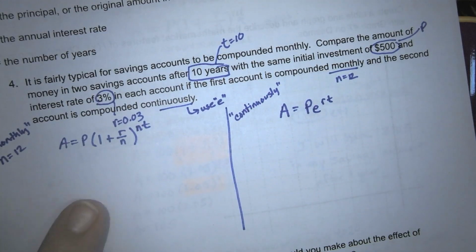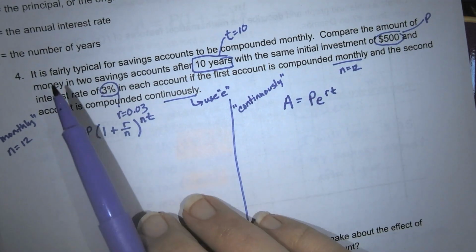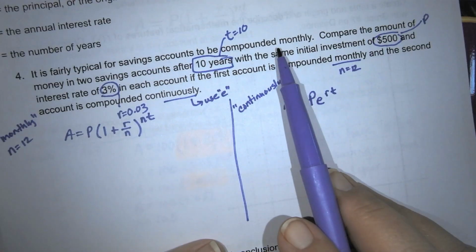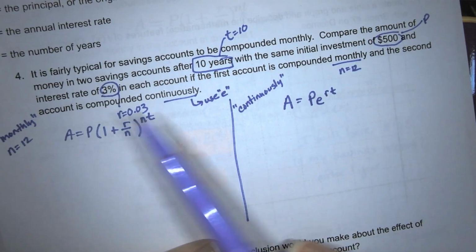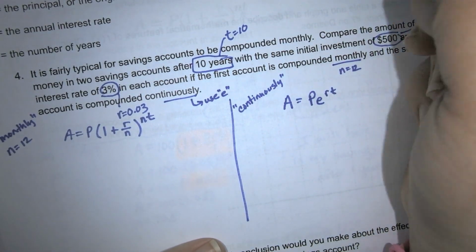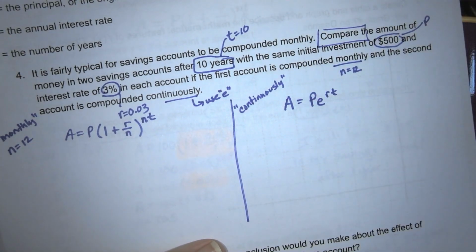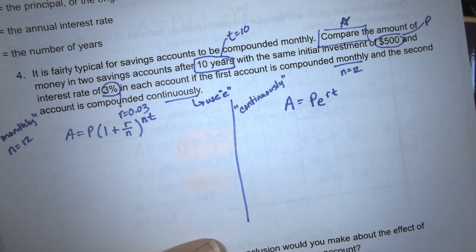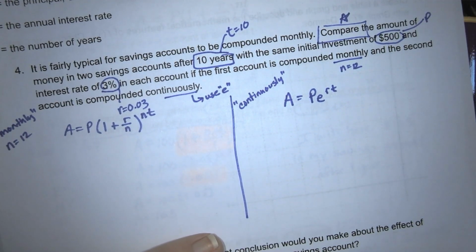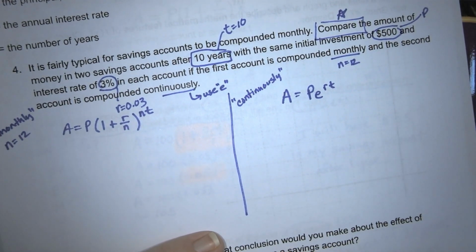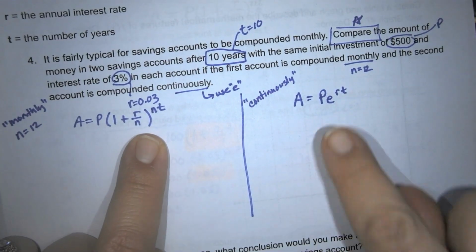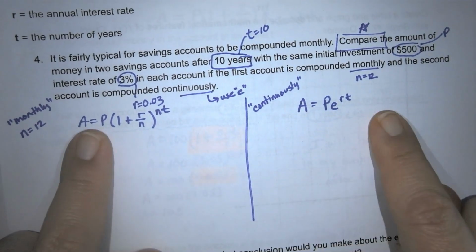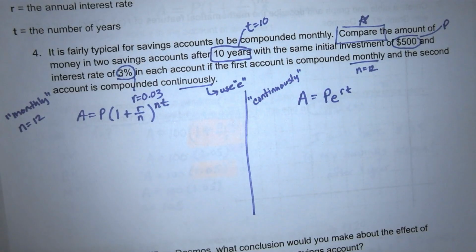So I'm going to have to compare them, because if I go back and read this again, it says it's fairly typical for savings accounts to be compounded monthly. That's this one. Compare the amount. So I missed this part before. So I got to come back and compare these two afterward. Compare the amount of money in the two savings accounts after 10 years, with the same initial investment, so same number of years, same initial investment, same rate of 3%. Just what's different is this one is monthly and this one is continuous.